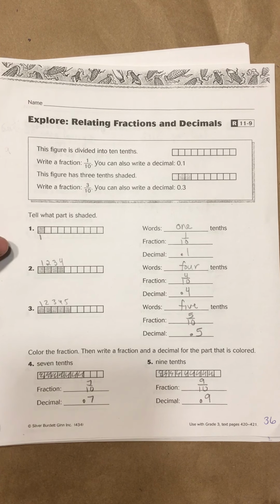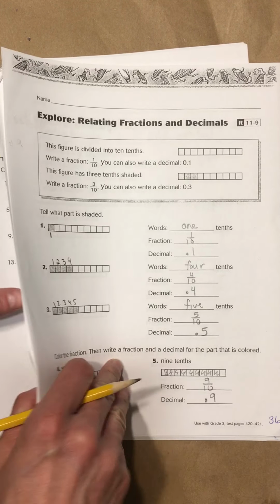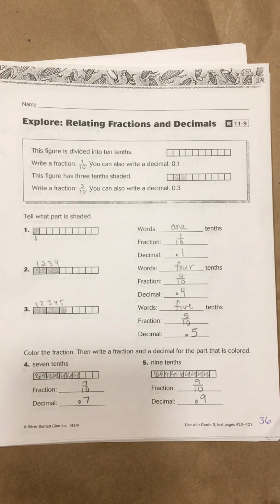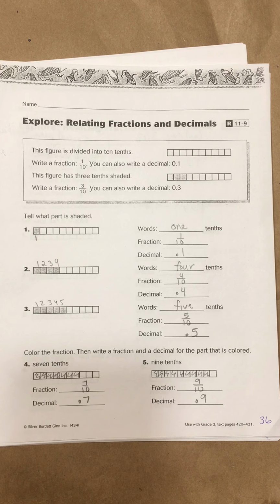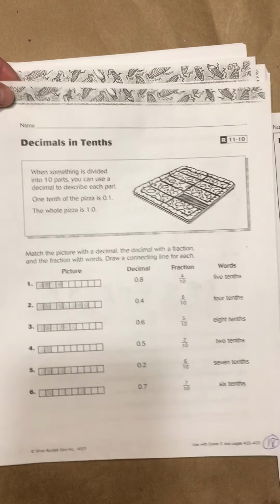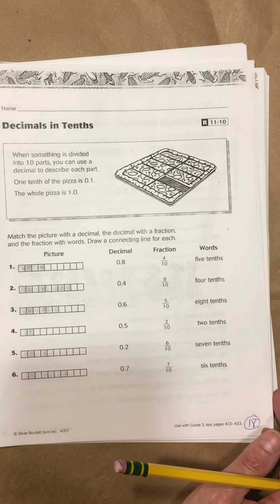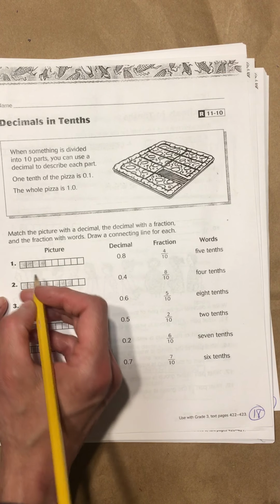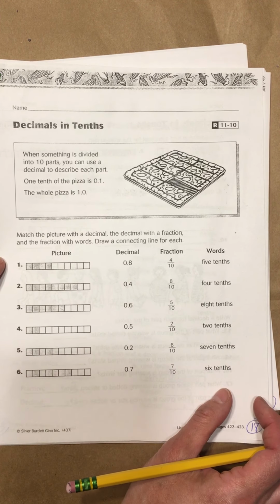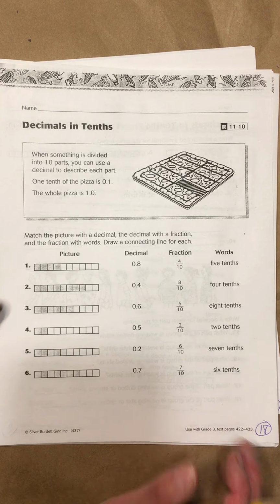Okay, and then we're going to go back to pages 18 and 19. I'm going to show you the answer keys for 18 and 19, so make sure you stop the video and complete the pages. Okay, so this is page 18. You're just going to match the picture. I'll do one with you. Just like a little puzzle.